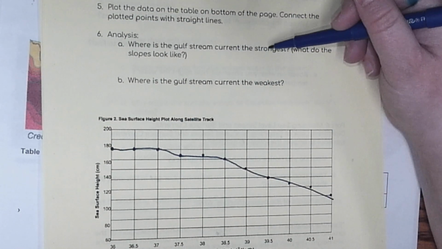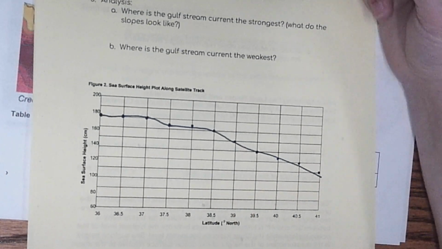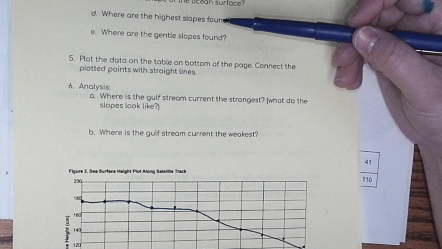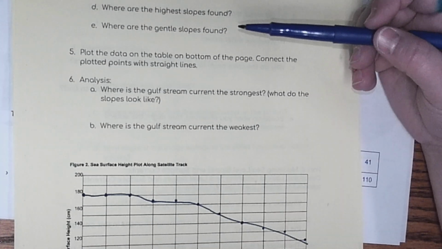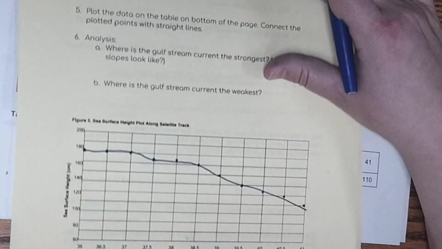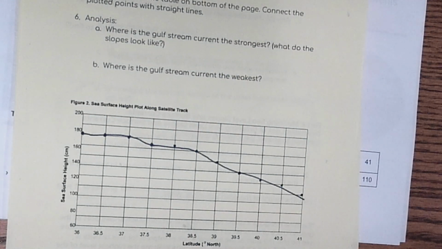Okay, where is the Gulf Stream current the strongest? So remember up here where we said the highest slopes are found where the lines are closer together. And you can see on your map here where there's like more of a hill, more of a slope, right?